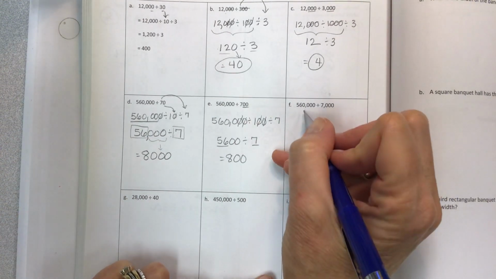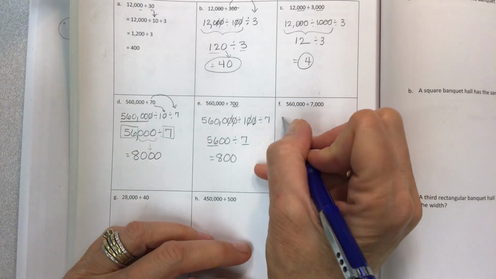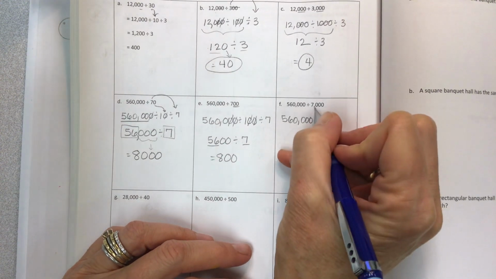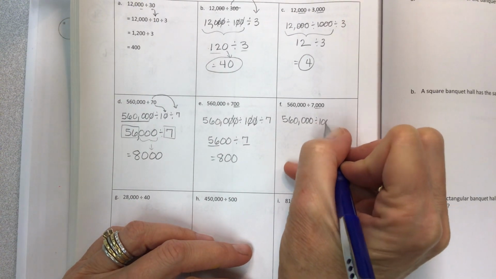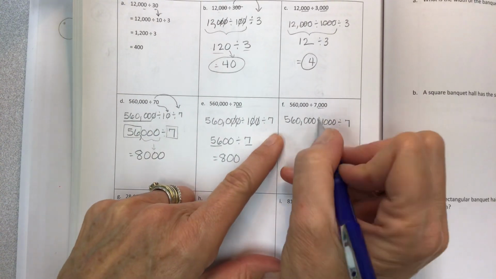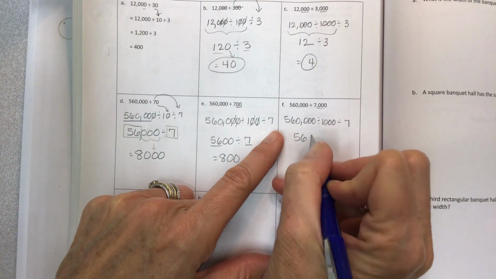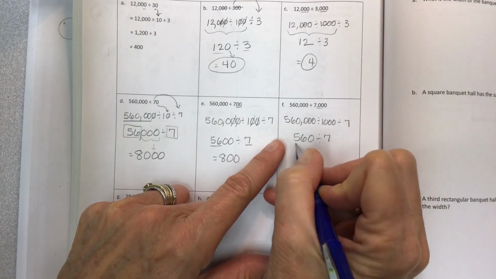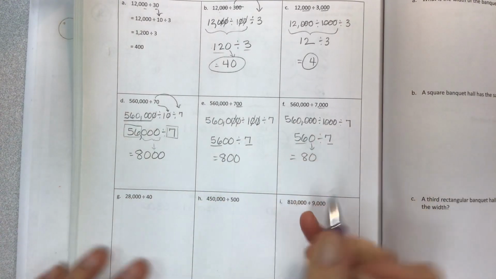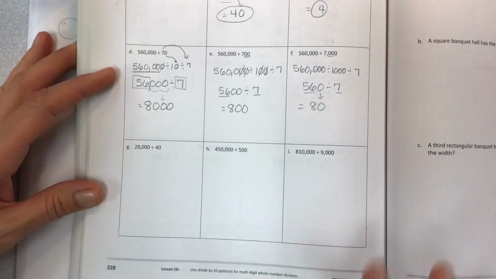Do it again. Okay, I'm sorry if I'm going too fast, but it's really just a pattern. So take your 560,000. Look for how many you can take out. Let's take out 1,000 or 3 zeros. Then divide by 7. 3 zeros out, 3 zeros out leaves you with 560 divided by 7. This is 8, and then this comes down. How do you like that? How do you like them apples?